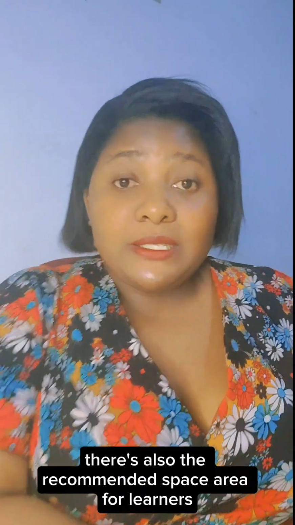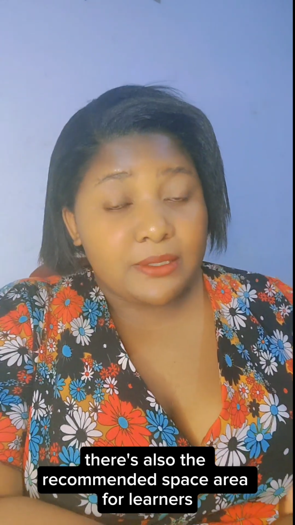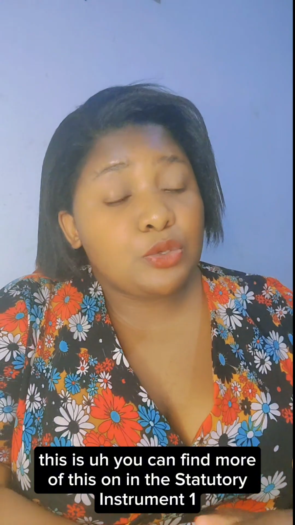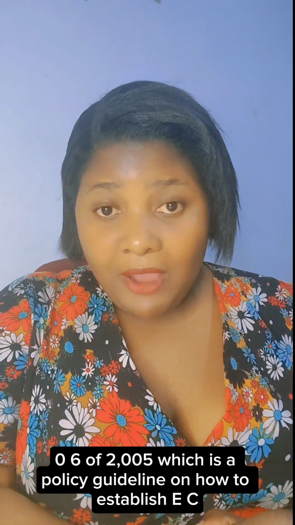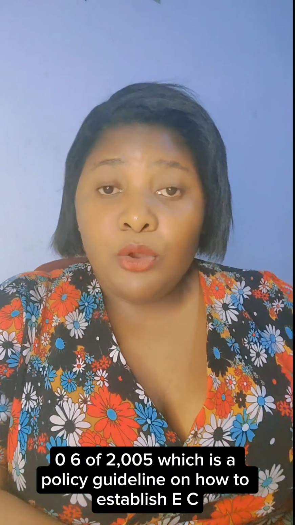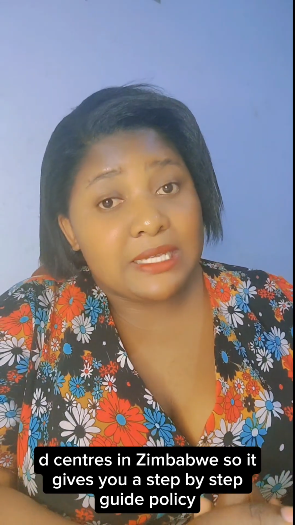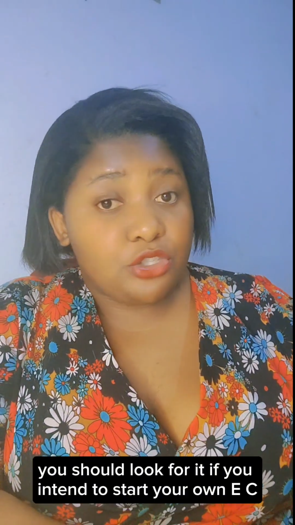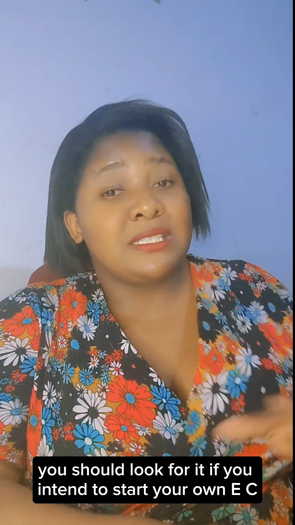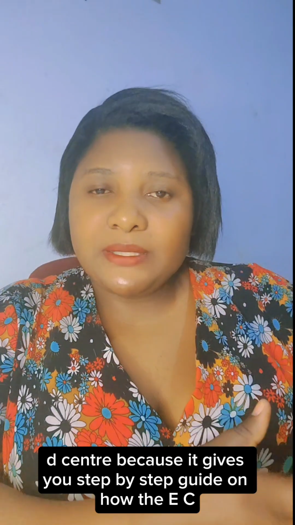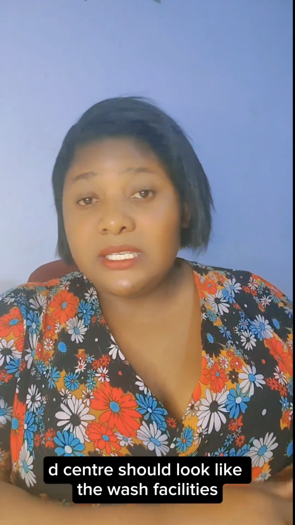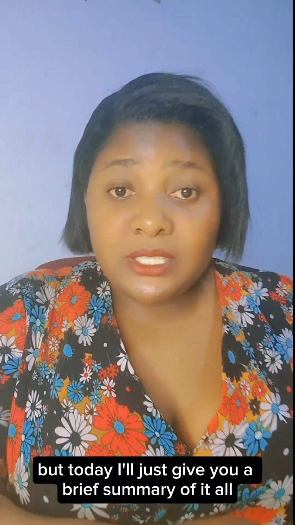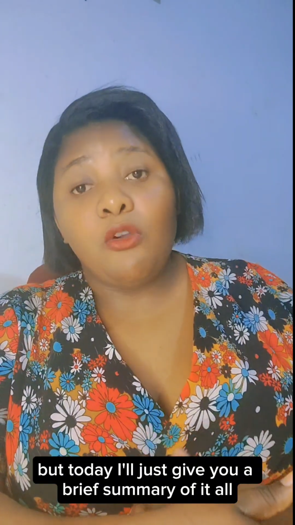There's also the recommended space area for learners. You can find more of this in Statutory Instrument 106 of 2005, which is a policy guideline on how to establish ECD centers in Zimbabwe. It gives you a step-by-step guide. You should look for it if you intend to start your own ECD center, because it tells you how the ECD center should look, the wash facilities, the toilets and everything. But today I'll just give you a brief summary of it all.